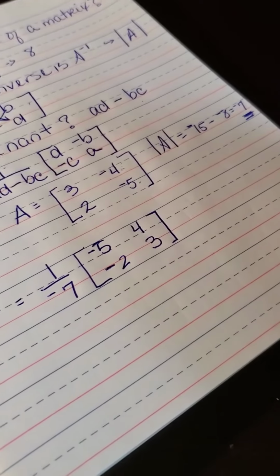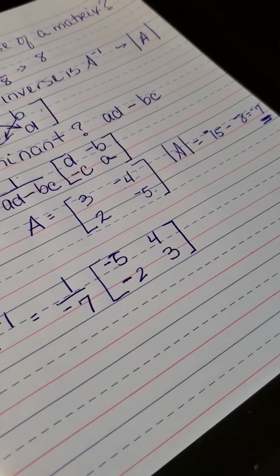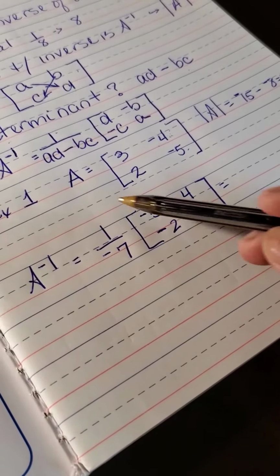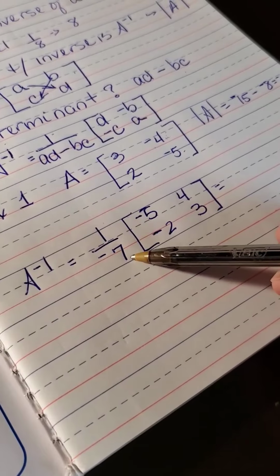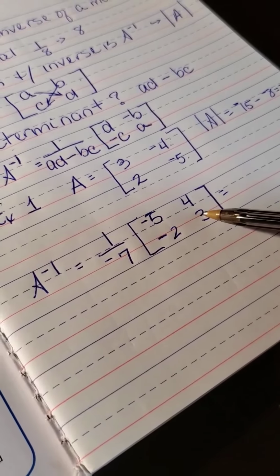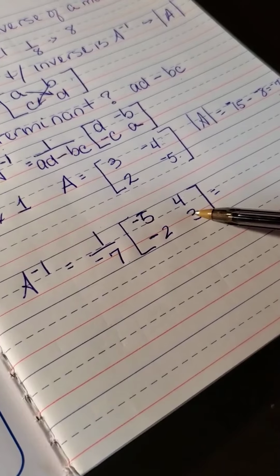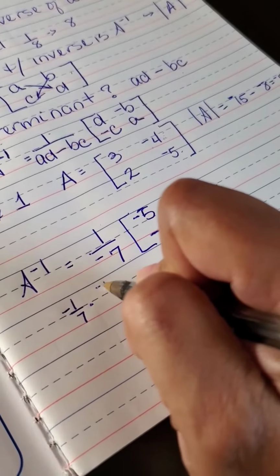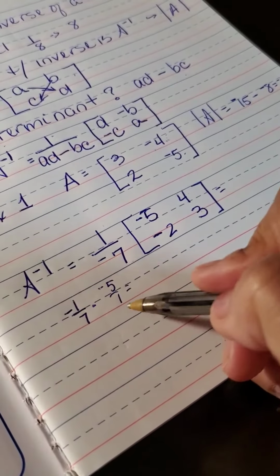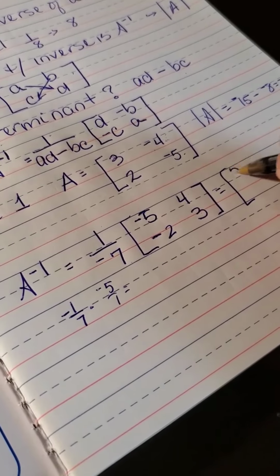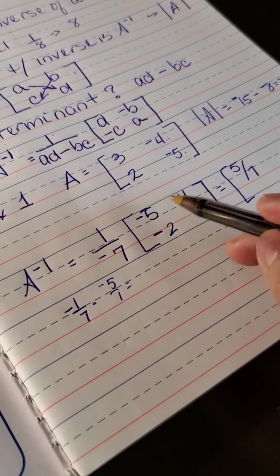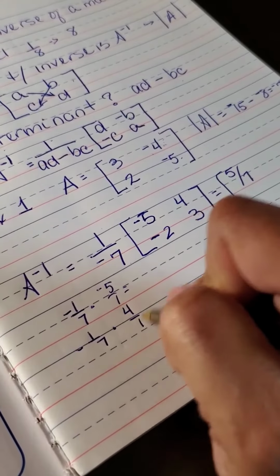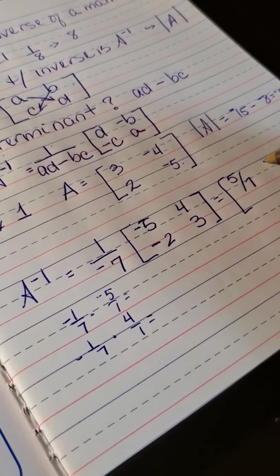Now we just solve, okay? I'm going to do my scratch work right here so you can see what I'm doing. But I'm multiplying negative 1/7 times each number in my matrix, okay? So negative 1/7 times negative 5, okay? That's 5/7. Here we go, 5/7. Negative 1/7 times 4 was negative 4/7.